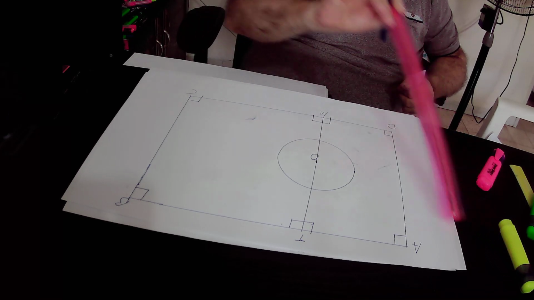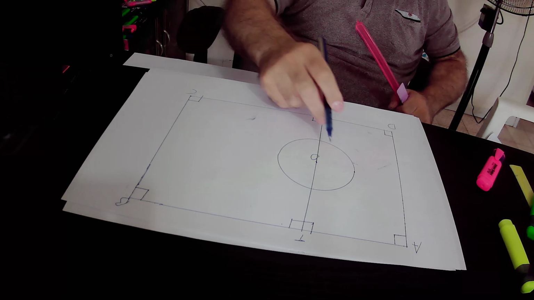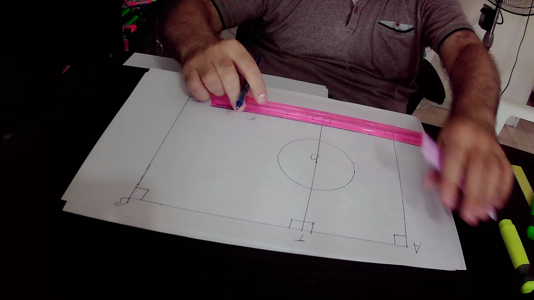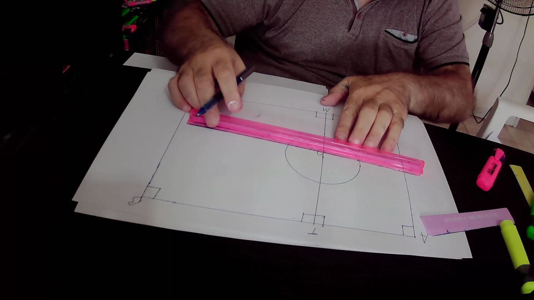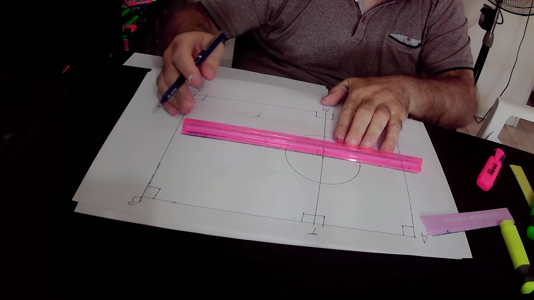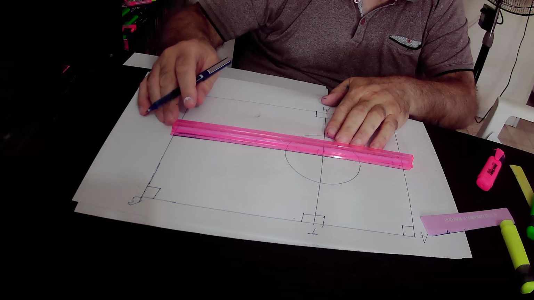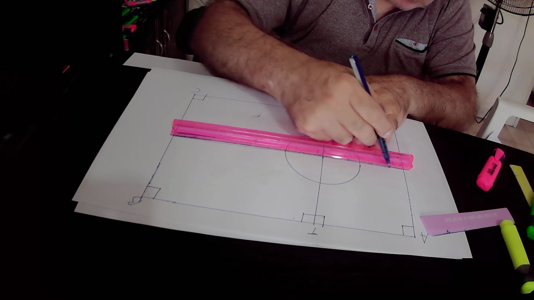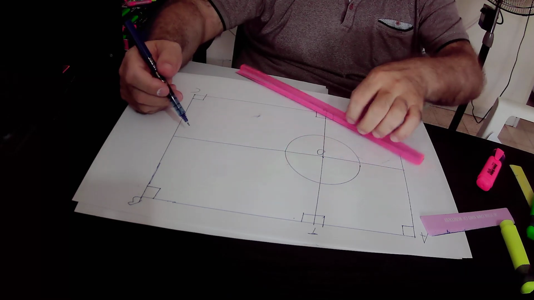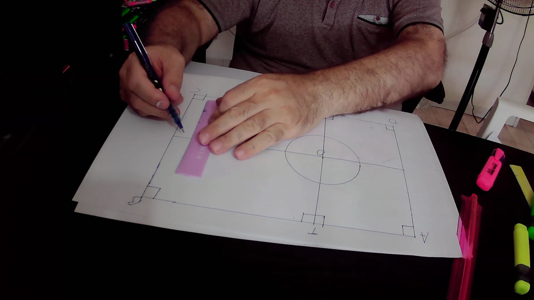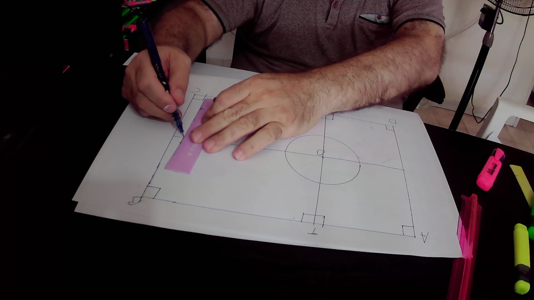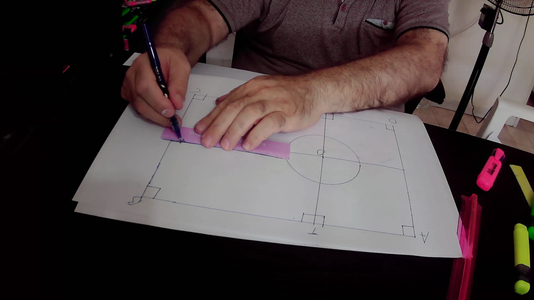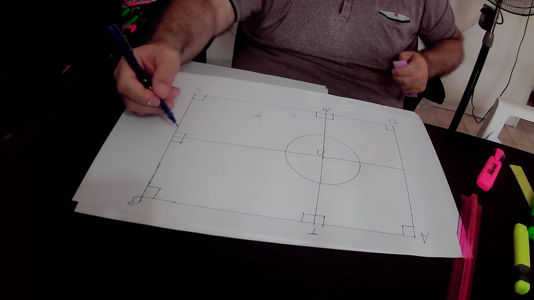In the next step, from point O, we go perpendicular on BC. So here, this angle equals 90 degrees, and this angle also equals 90 degrees according to our construction.